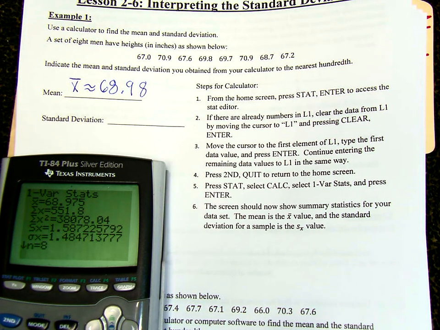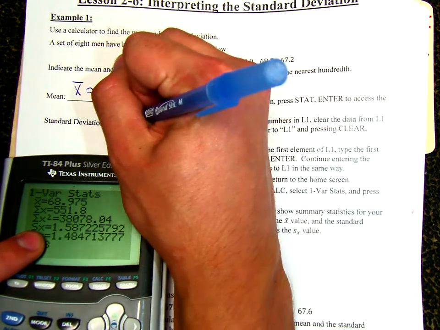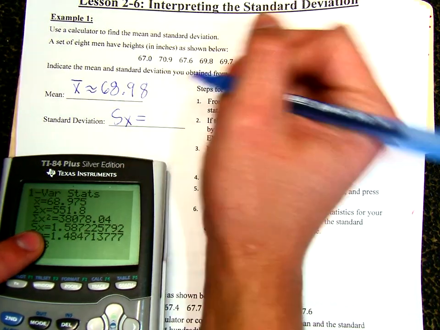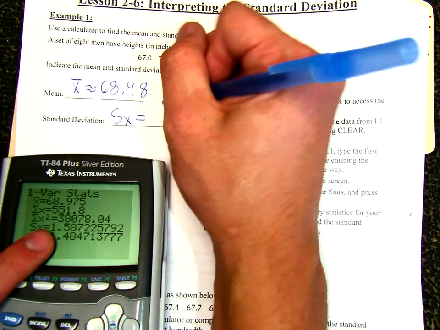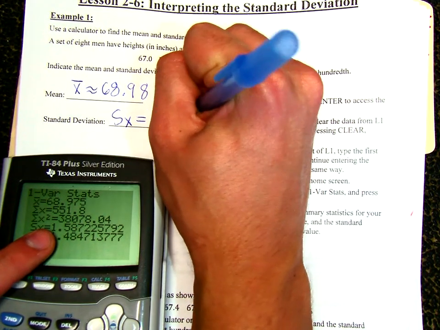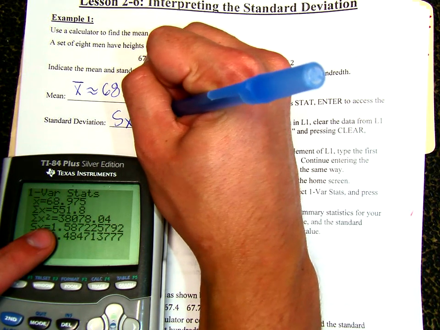Then I want to know which one is the standard deviation. My standard deviation is this Sx. So Sx equals, rounding to the nearest hundredth, 1.58. Again, it's approximately equal to 1.58.